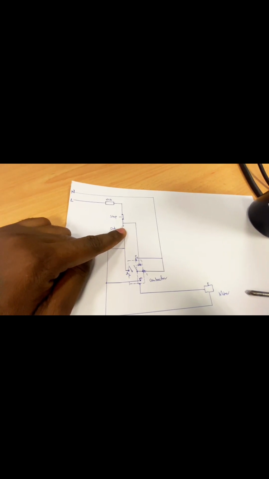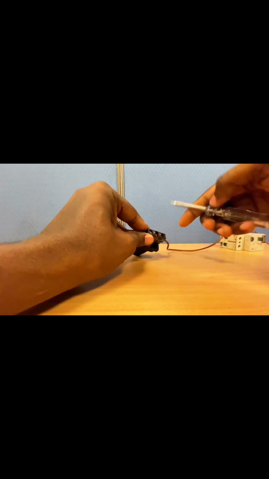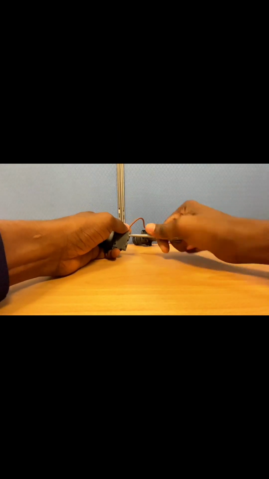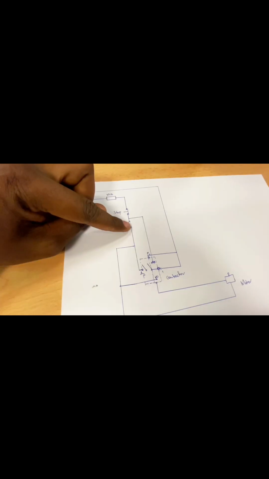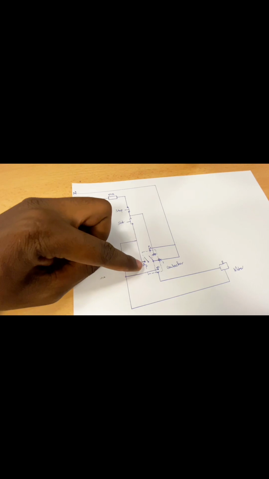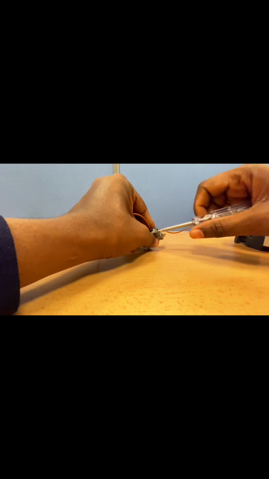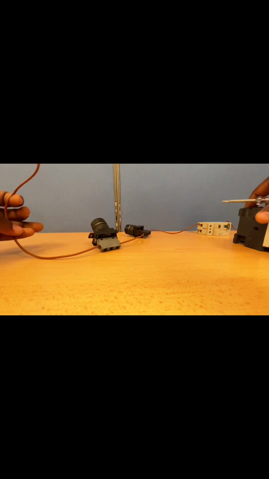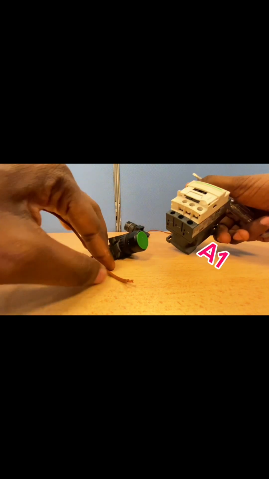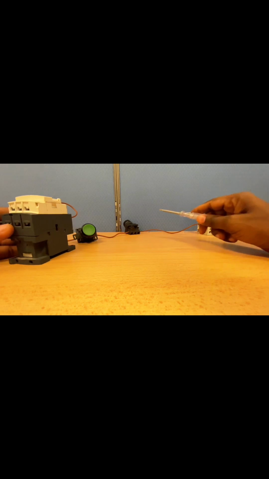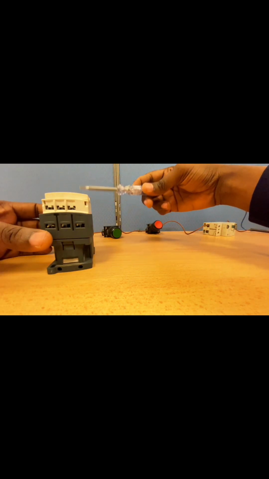From our stop button, we are going to get a connection to our start button. Then from our start button, we are going to get a connection to terminal A1 of our contactor. So far our four components are connected: MCB, stop and start button, plus our contactor.